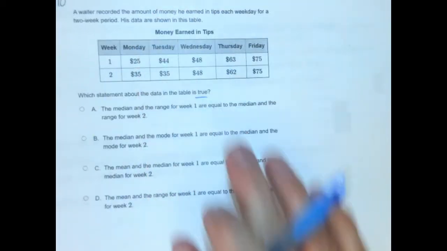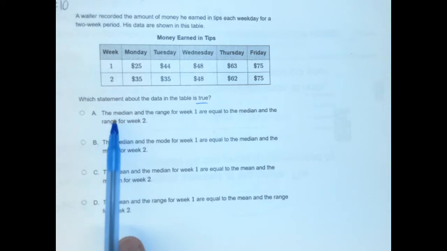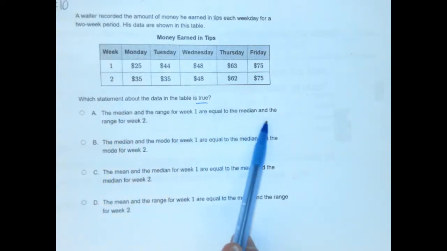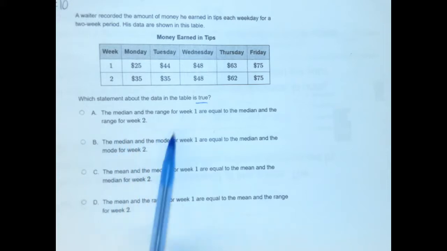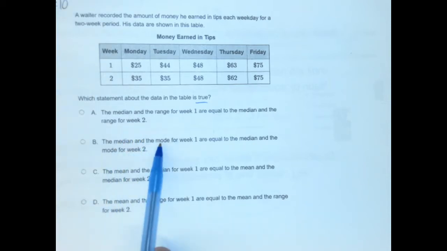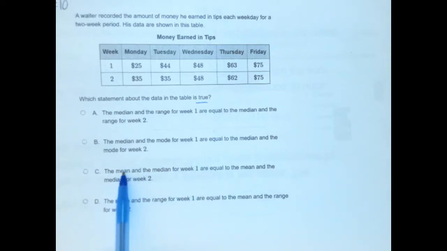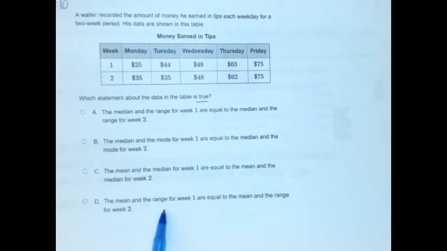Okay, let me zoom in a little more. So it means 3 of these statements are false. Let's give a quick look through here. A, the median and range for week 1 are equal to the median and range for week 2. B, the median and mode for week 1 are equal to the median and mode for week 2. So again, median's a repeat one, but mode's different. C, the mean and median for week 1 are equal to the mean and median for week 2. And the last one, D, the mean and range for week 1 are equal to the mean and range for week 2. So these are asking us about what we call measures of central tendency and the range. Okay, so mean, median, mode, and range, which we should all know how to find. If not, this will be a recap.